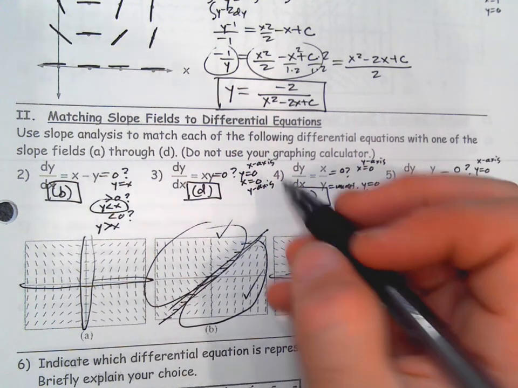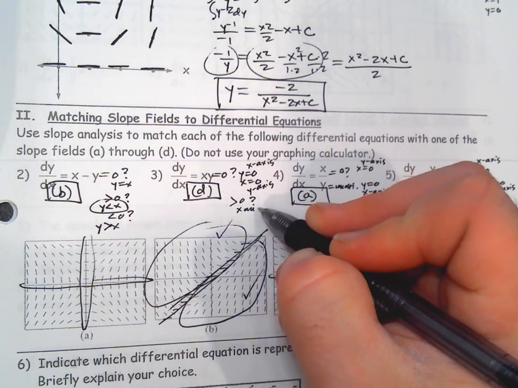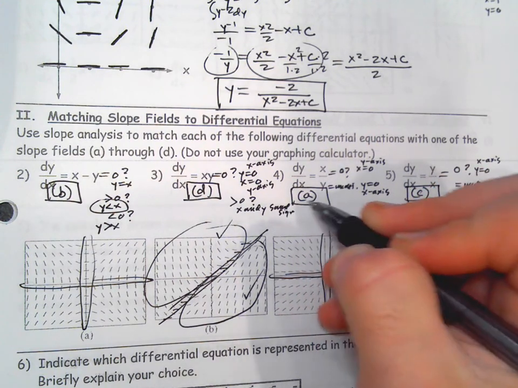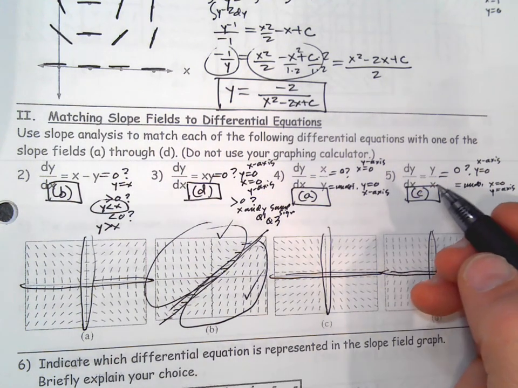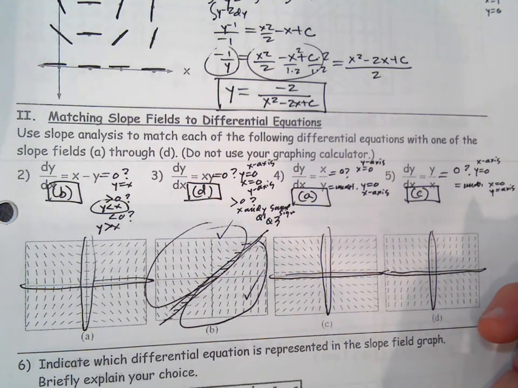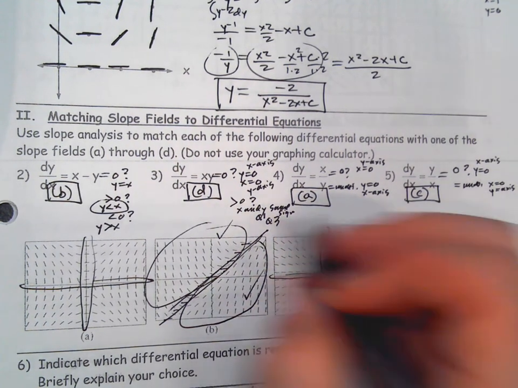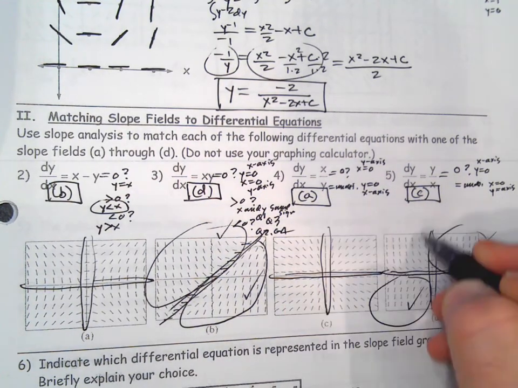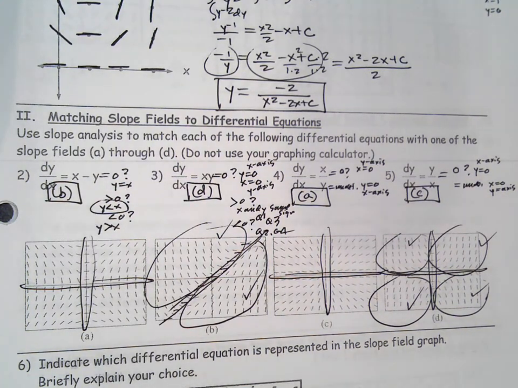That's kind of interesting. This one right here, positive, would be when x and y have the same sign, right? Both positive or both negative. So they'd be quadrant 1 and quadrant 3. So you're looking for one that in quadrant 1 and 3 is positive. Negative would end up being quadrant 2 and quadrant 4. So you could just look for positive and negative slopes, kind of roughly.